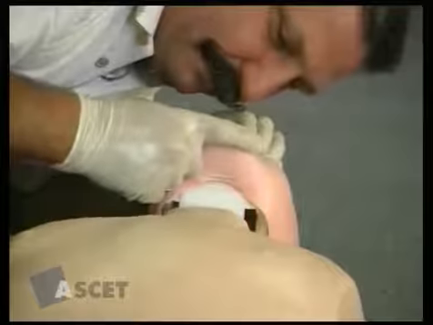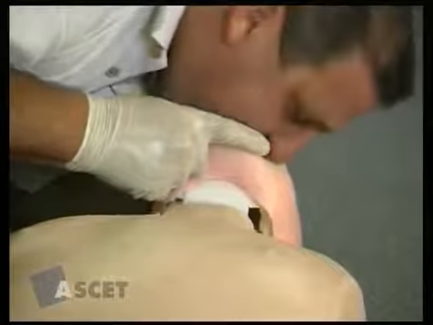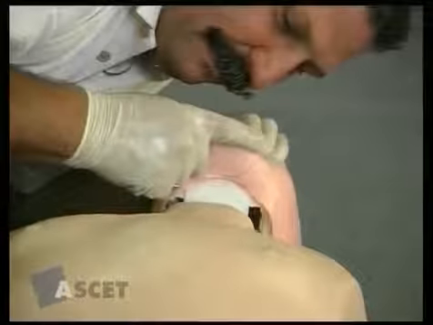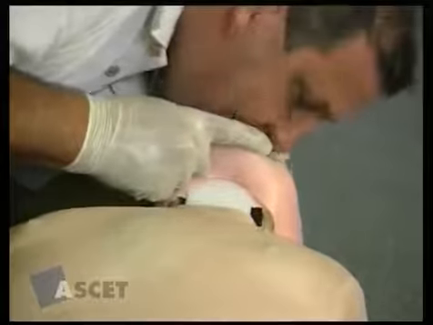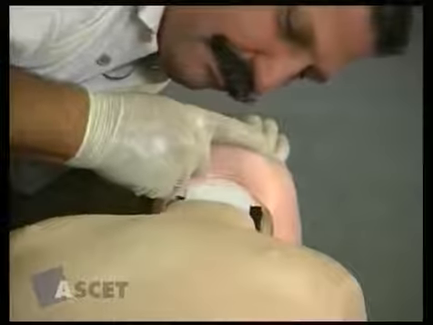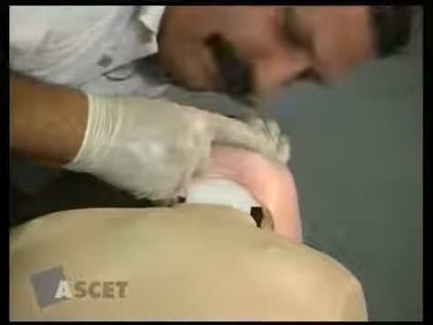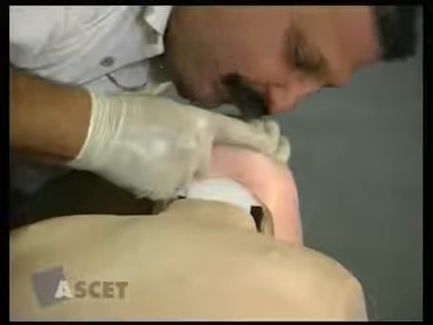Both lay and healthcare professionals experience difficulty in determining the presence or absence of pulse. Therefore, rescuers should minimise interruptions of chest compressions, and CPR should not be interrupted to check for a pulse.